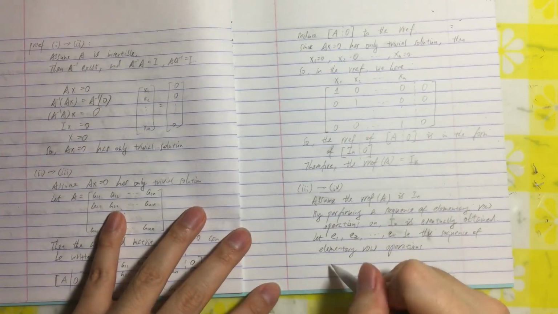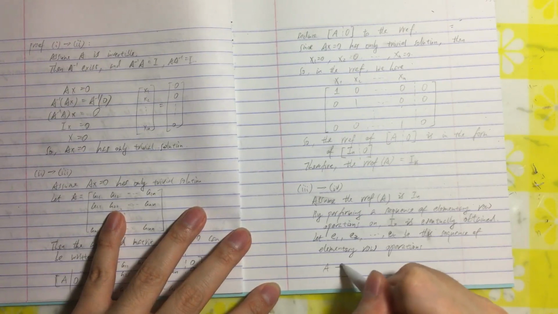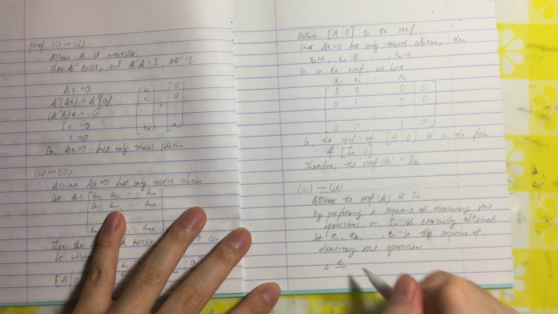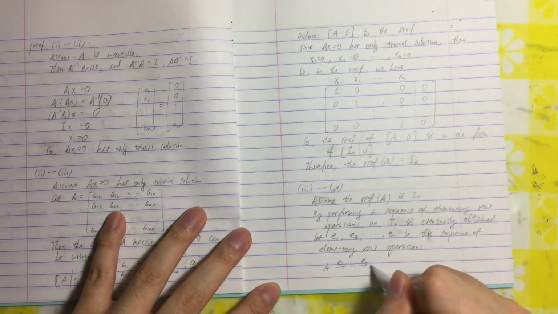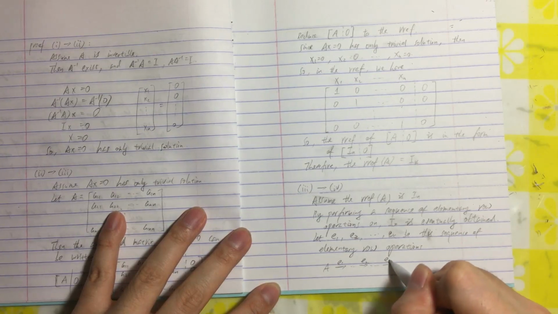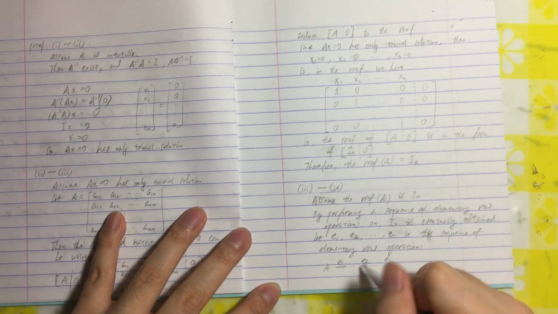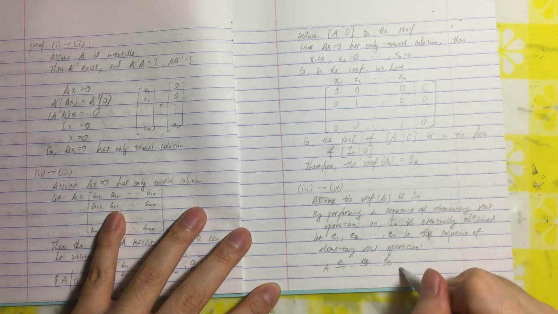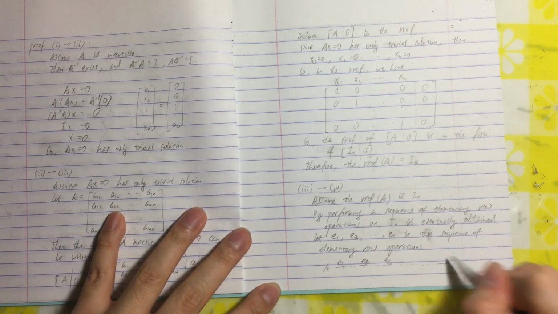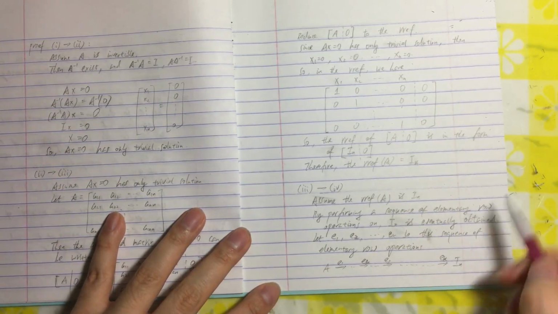Which means I start from matrix A, perform operations e1, e2, e3, eventually ek, and I obtain I_n. That's what it says here.